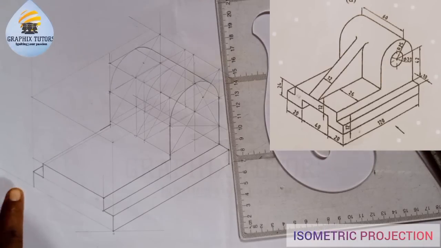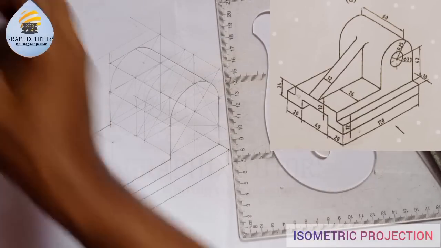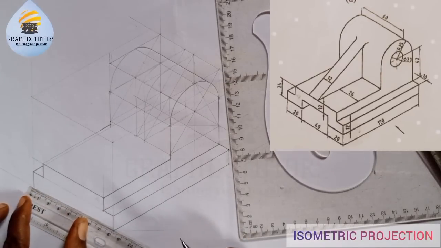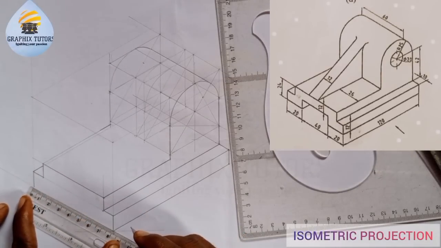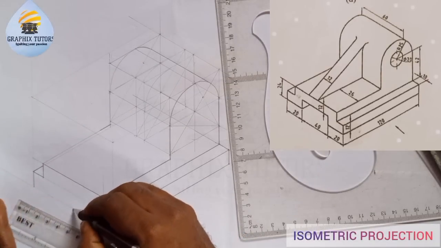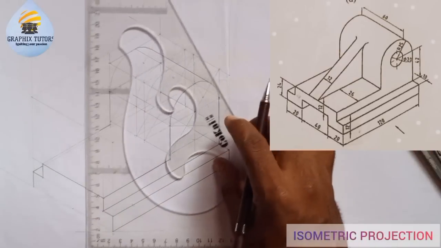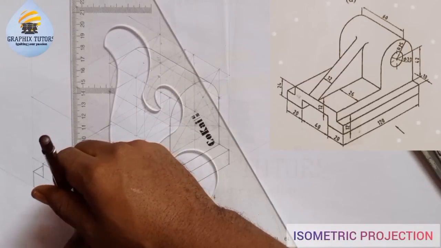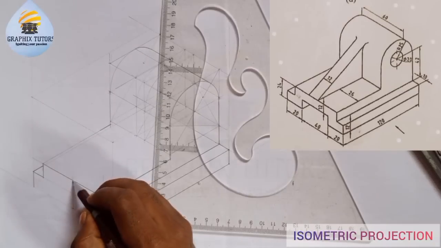I'll get the center of this line here from here to here. We know very well that it is 80, so half of it is 40. So I'll measure 40. From 0 to 8 is 80, 0 to 4 is 40. That's the center of the figure. And I'll just take it up this way. So this is where the center is.